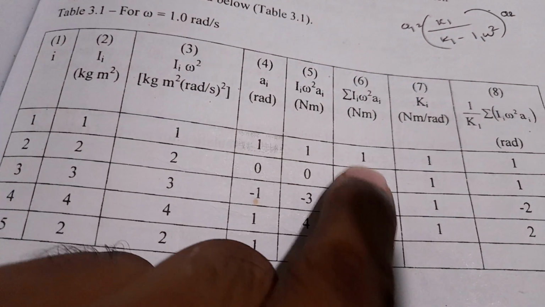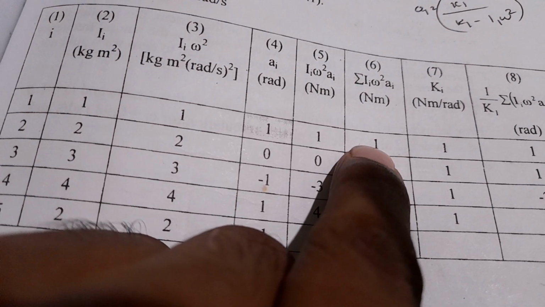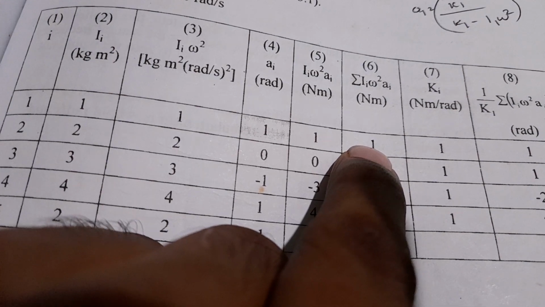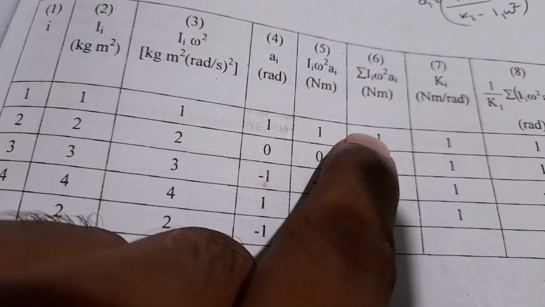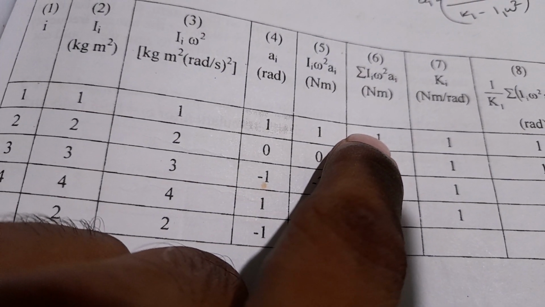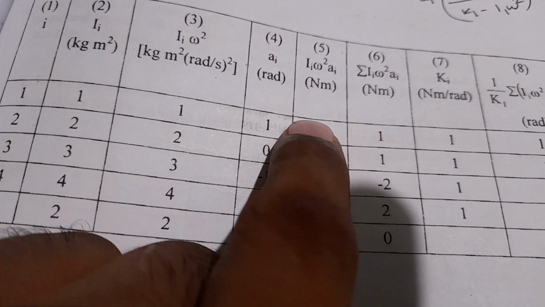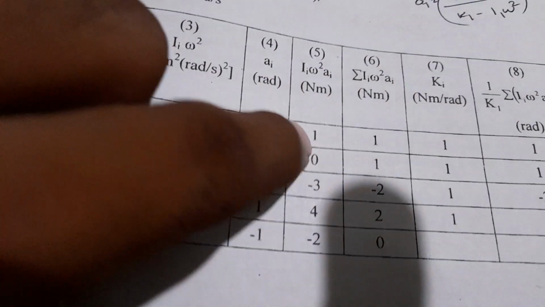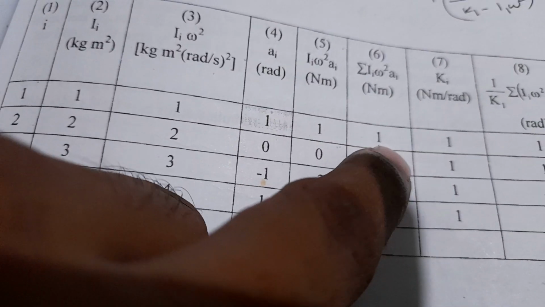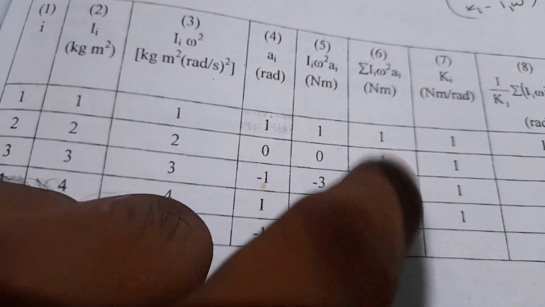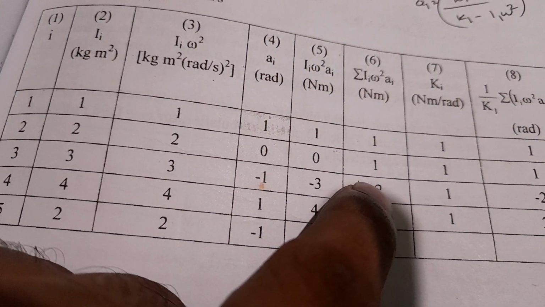Now consider when you are going to fill the first cell over here, right? Just consider the summation up to here. When you are going to fill this one, what is the only I omega squared A that you know? Only this one. When it comes to here, you know both of these. So what is the summation? 1 plus 0 is 1. Agree?